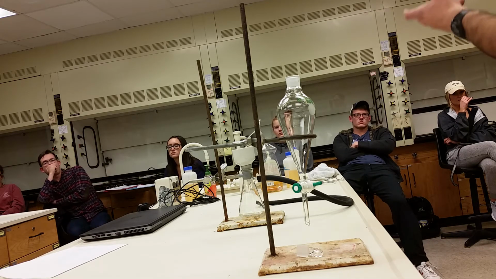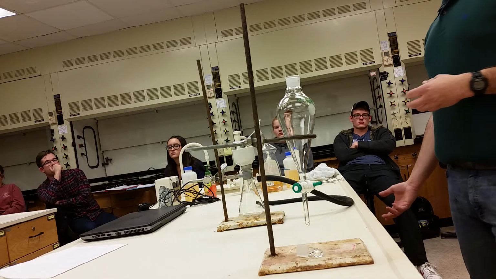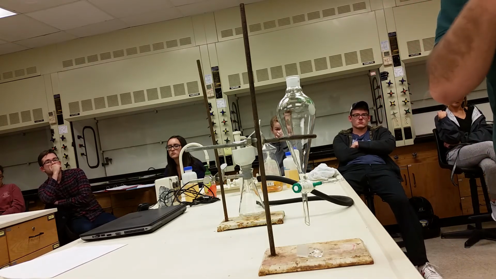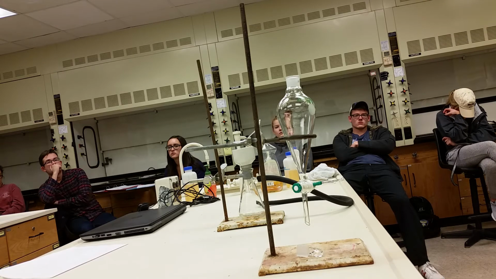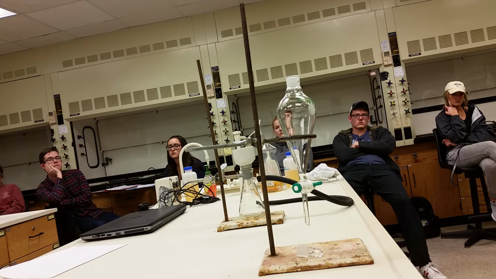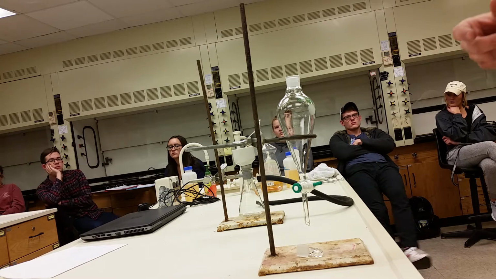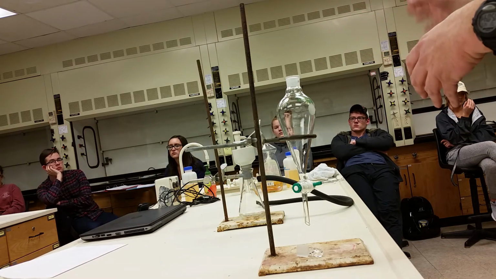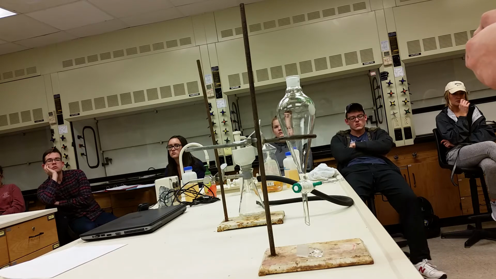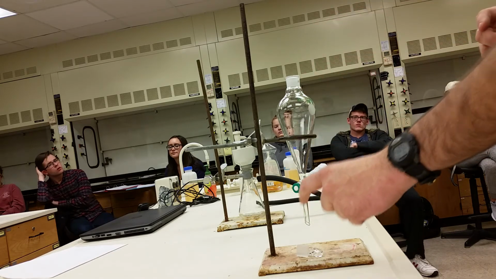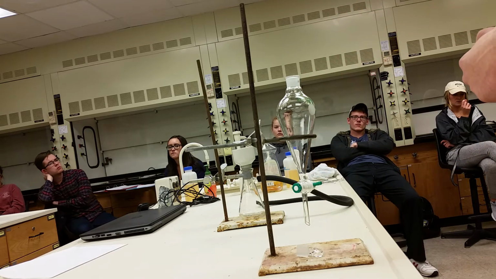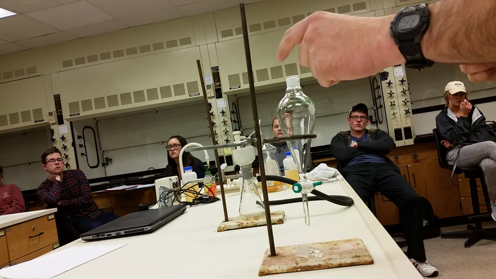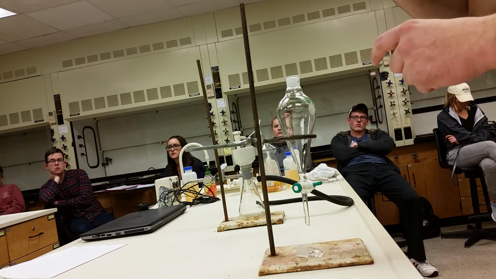So you get a piece of filter paper and the glass funnel. Put the filter paper in the glass funnel and fold it, like you've done before in the past when you did the separation of a mixture lab in 111. Put a pre-weighed 50 milliliter beaker underneath the funnel. Pour your stuff through.